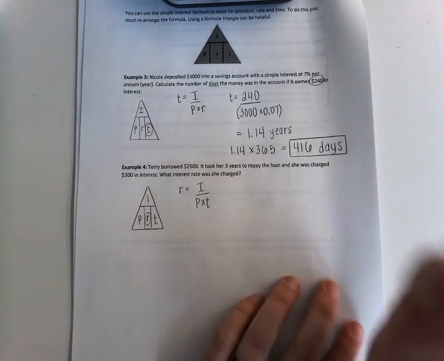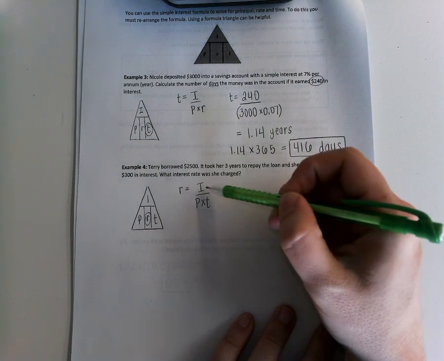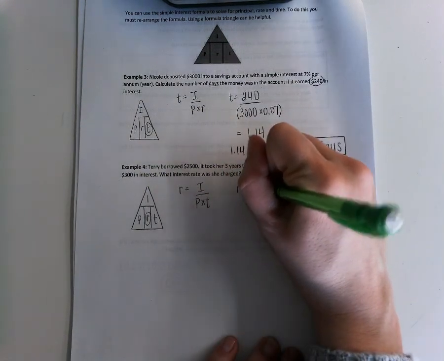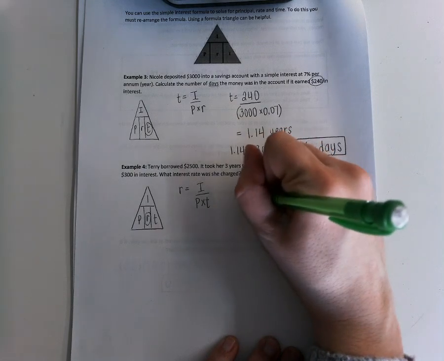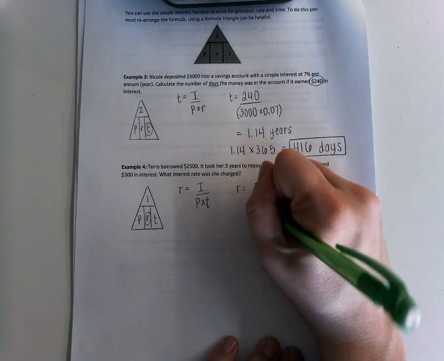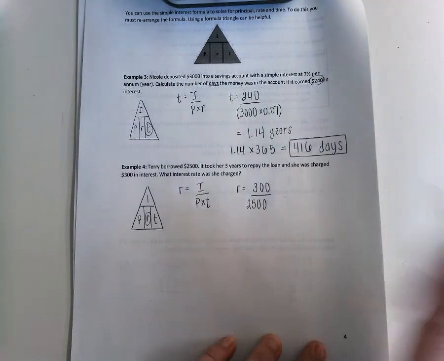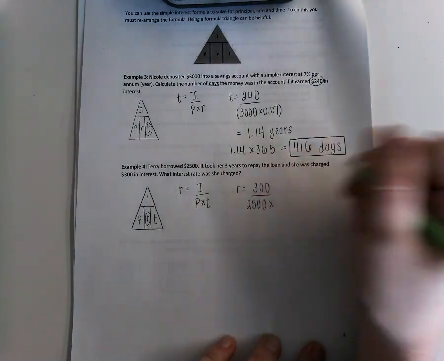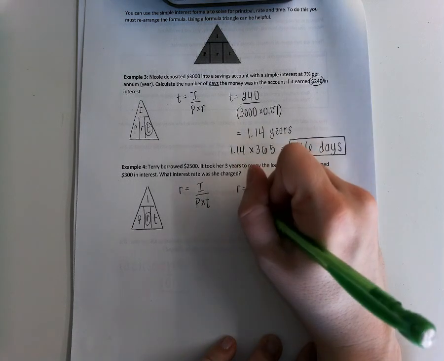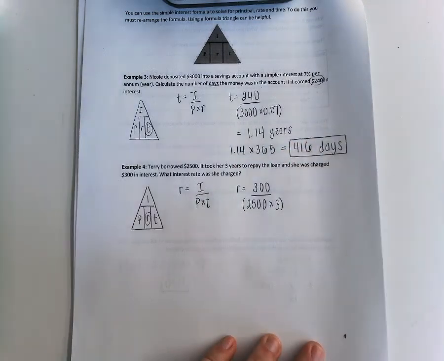If I go ahead and plug in these values, the interest earned was 300. The principal was 2,500. And the time was 3 years. Remember, those terms on the bottom you want in brackets.